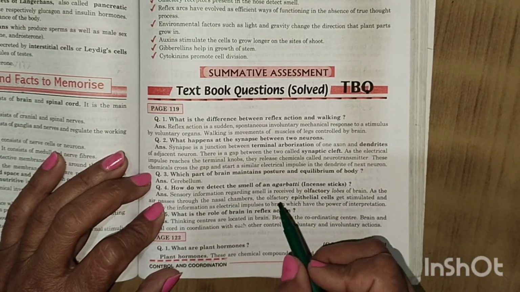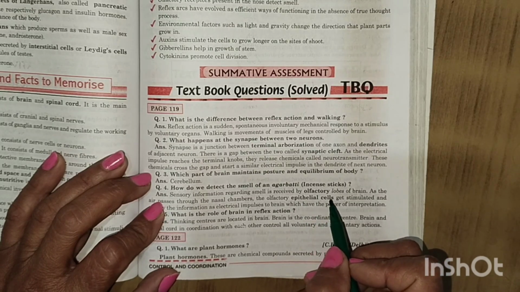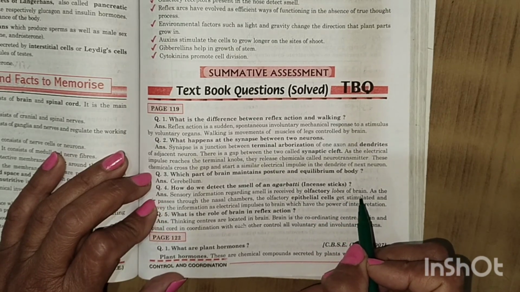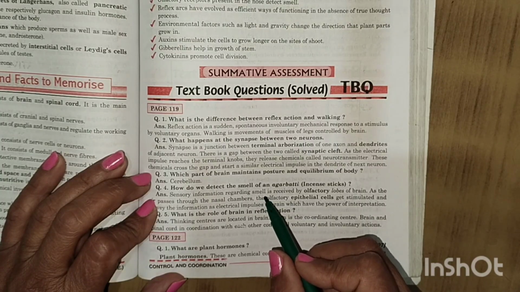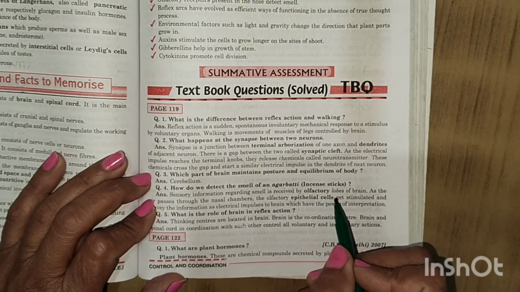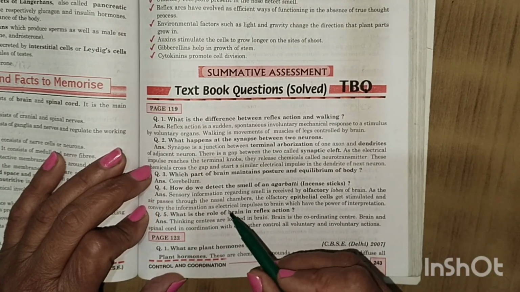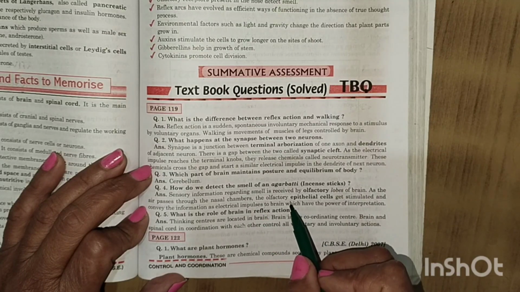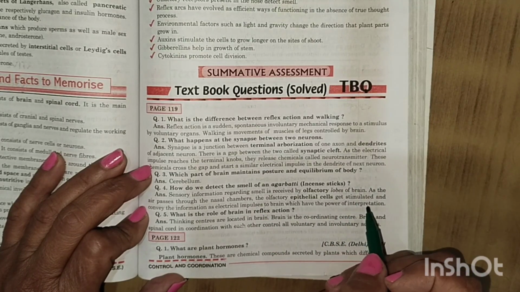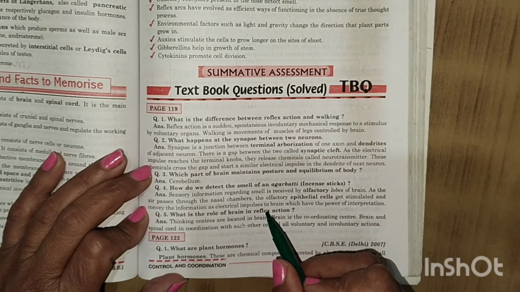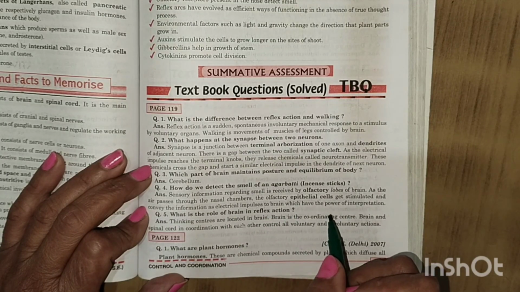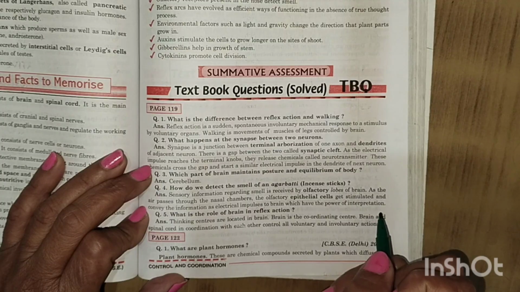How do we detect the smell of an agarbatti or incense stick? Sensory information regarding smell is received by the olfactory lobe of the brain. As the air passes through the nasal chambers, the olfactory epithelial cells get stimulated and convey the information as electrical impulses to the brain, which has the power of interpretation.